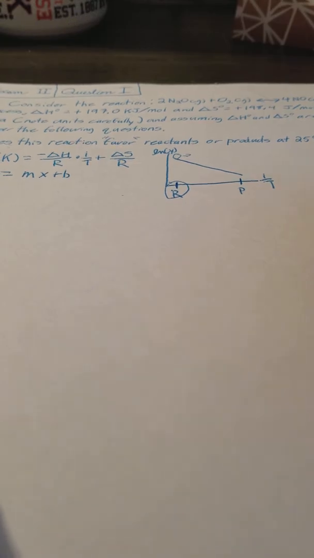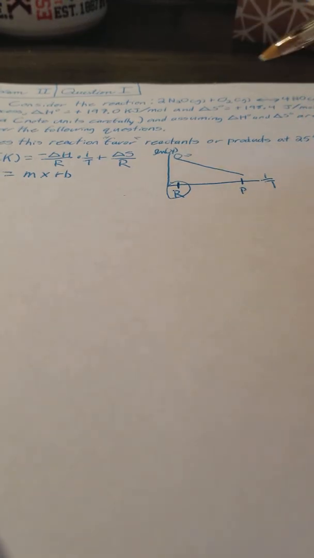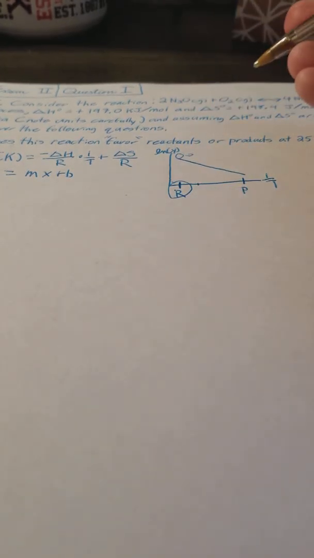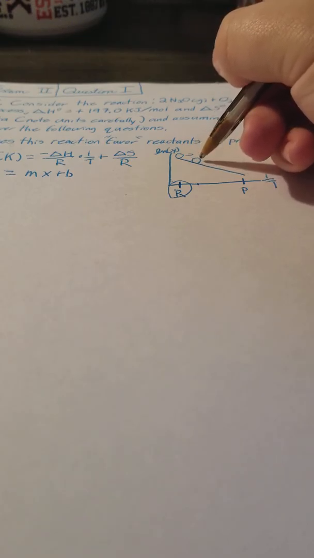Now, if we want to do the reality of it, it's at 25 degrees Celsius. That being said, it would be a 1 over T, so 1 over 25 degrees Celsius in this sense. We would be able to assume that it would be probably about right here, if we again had that boulder going down.